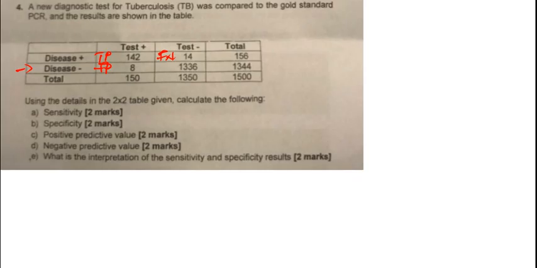Definitely that is true negative. They are negative, and their negative is true. When you do this, with any table, even if they flip it, it will be very easy for you to answer the question. So now, the first thing we want to find is sensitivity.